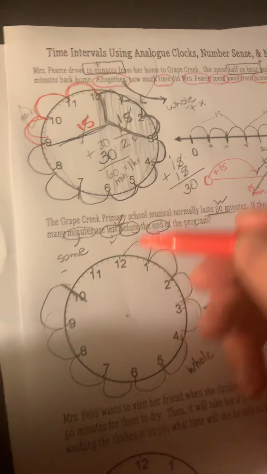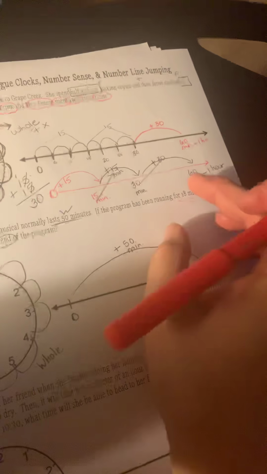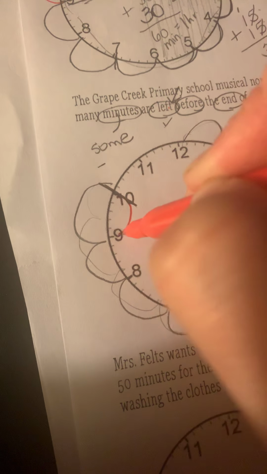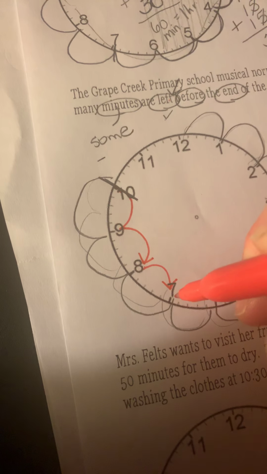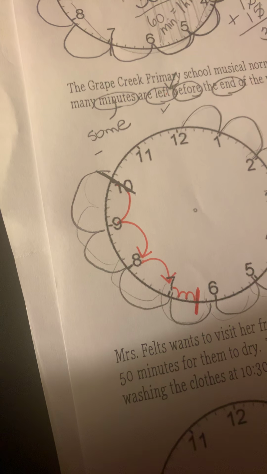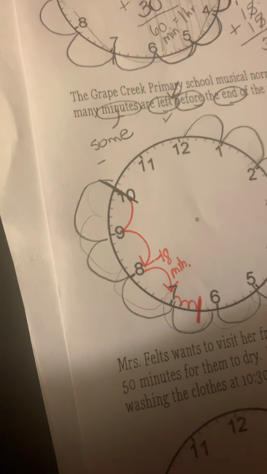If you want leftover, we said we need to take some away. So we're going to take away 18. If we're going to take it away, should we go forward or backward? Backward is right, and we're going to go backward 18. So 5, 10, 15, 16, 17, 18. It'd be right there. So we subtracted 18 minutes.